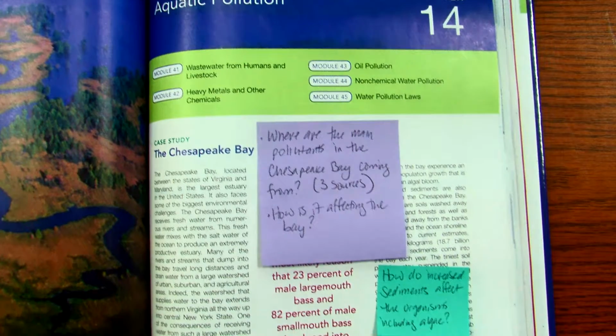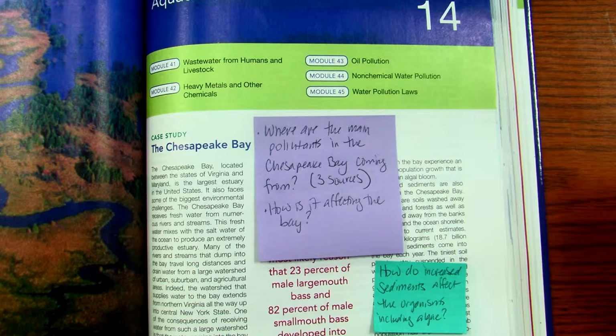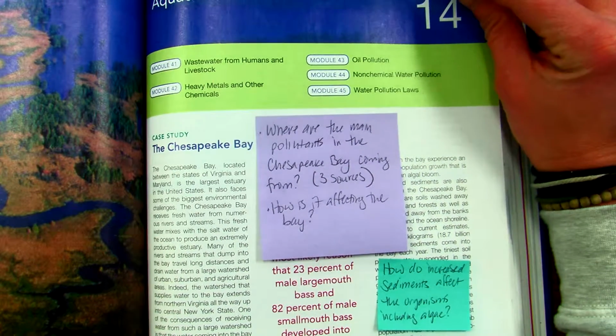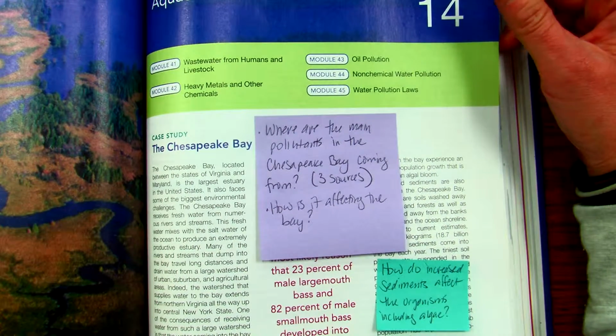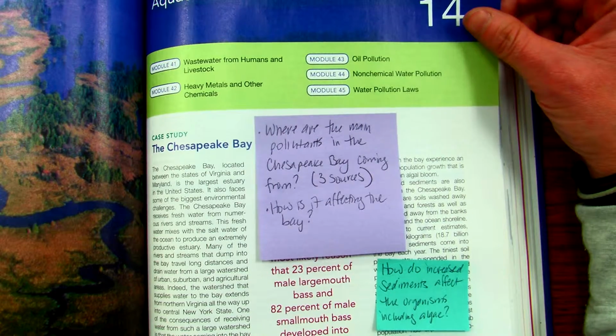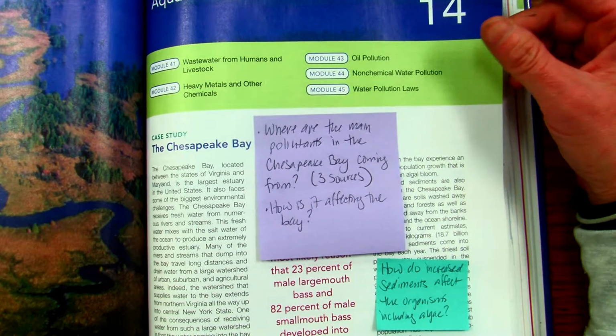And then how do increased sediments affect the organisms, including algae? So is it causing algal blooms? How do those nutrients go into the water? How do they affect the organisms, especially the plant life, and the bass as well, that are in the Chesapeake Bay?